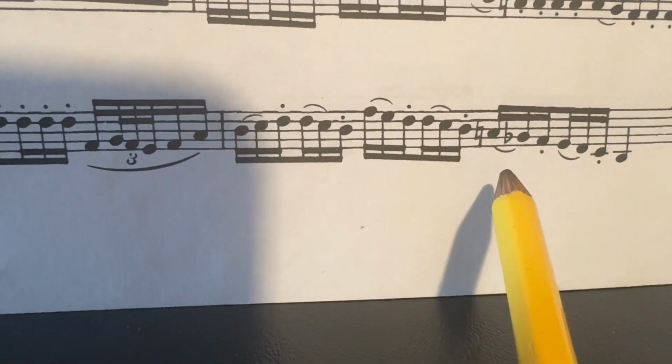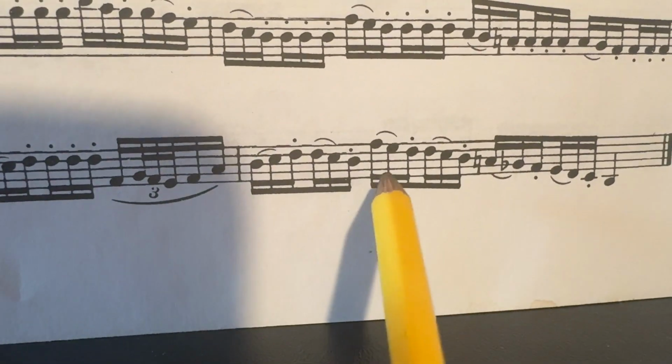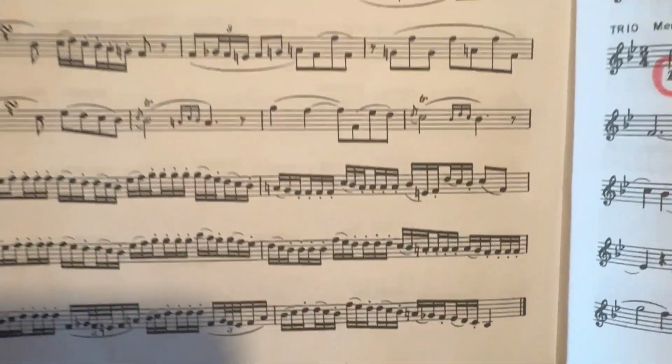Here, A natural next to a G flat. This is a harmonic minor scale, not hard.